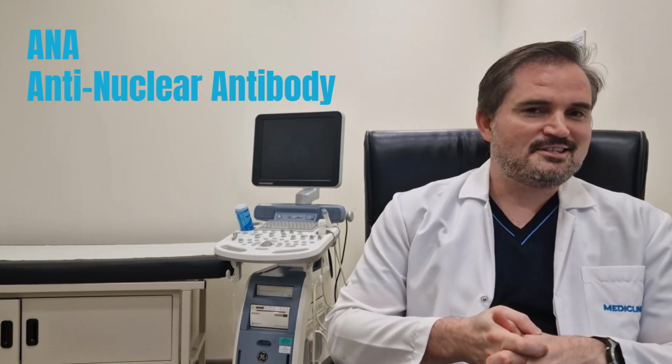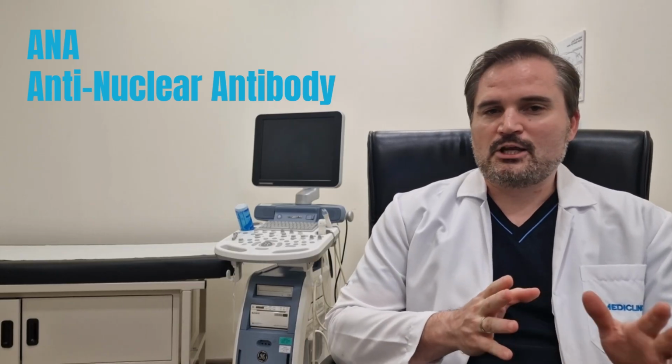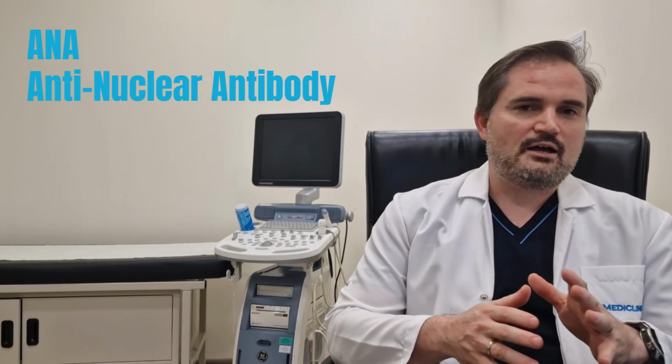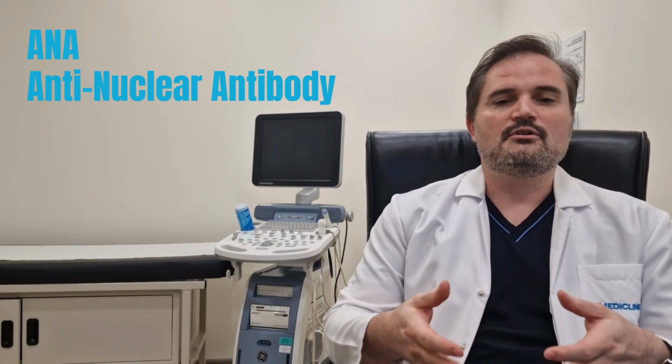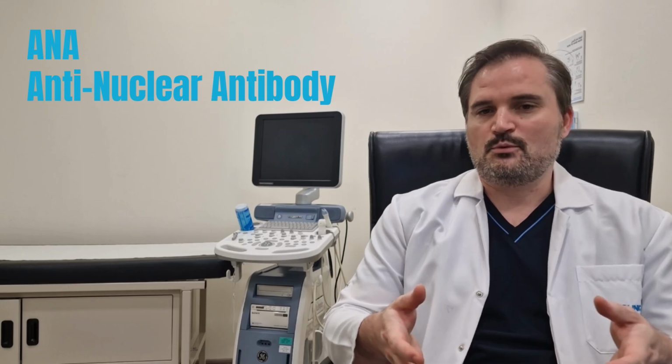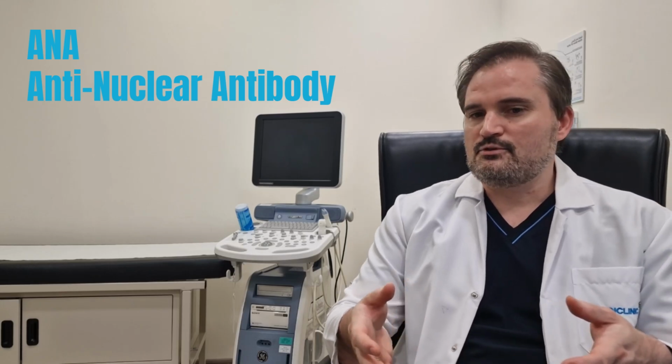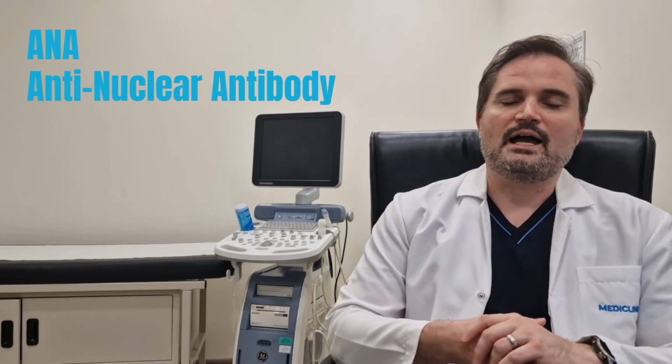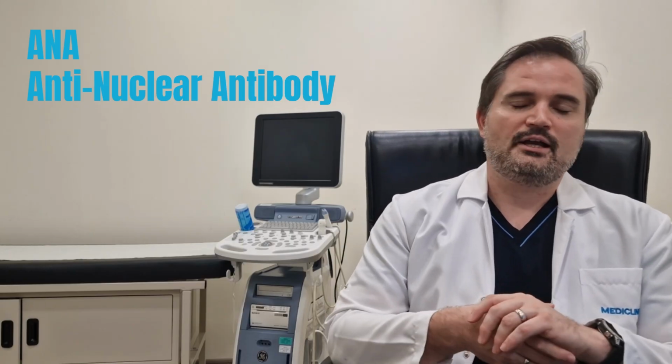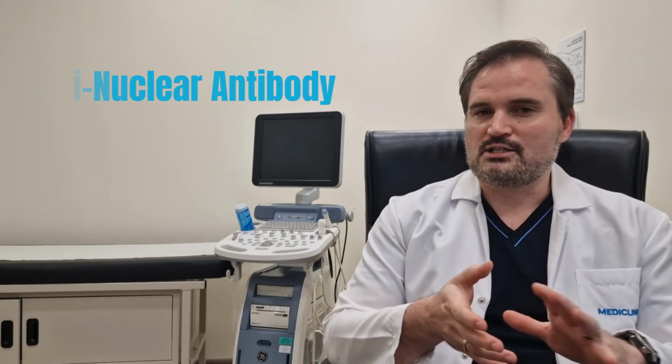We also hate this test because it's frequently requested, often without clear justification, and then a rheumatologist is requested to interpret this, sometimes with a patient who's become quite anxious, worried they have a connective tissue disease, when actually none of the symptoms match. Now, I like to call this my check engine light, and this is a simple run through to help you understand a bit about the ANA test.